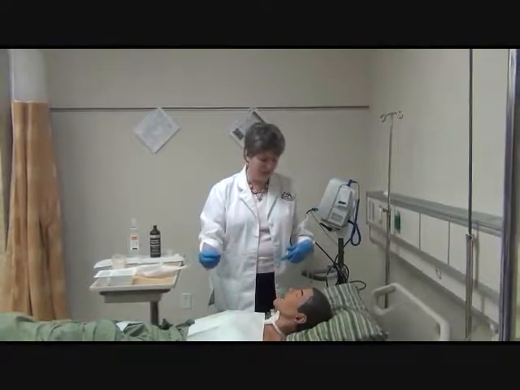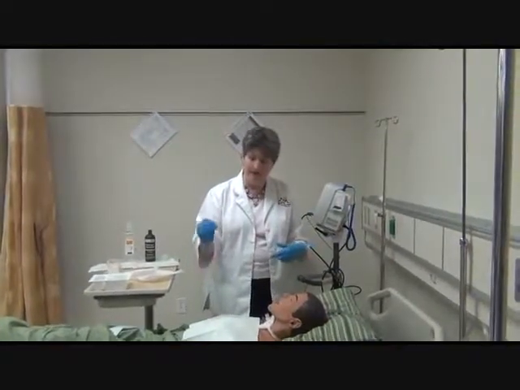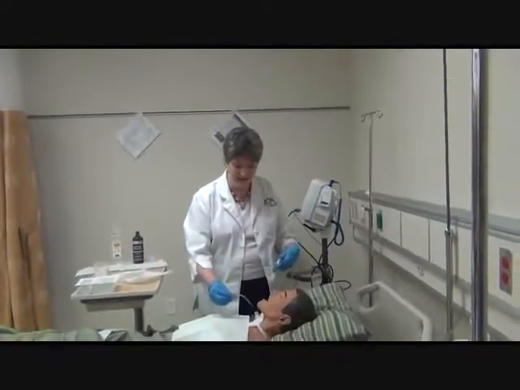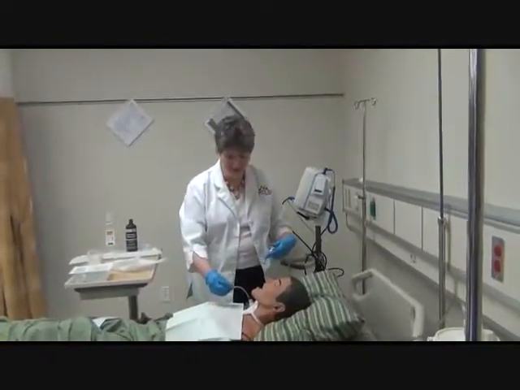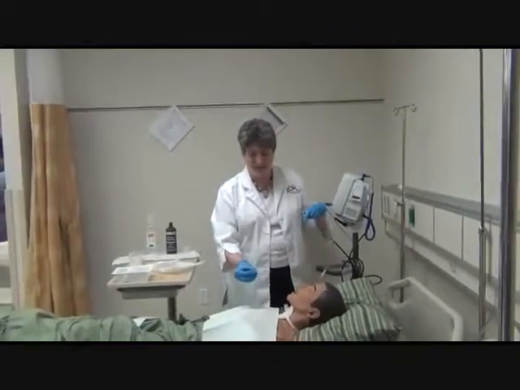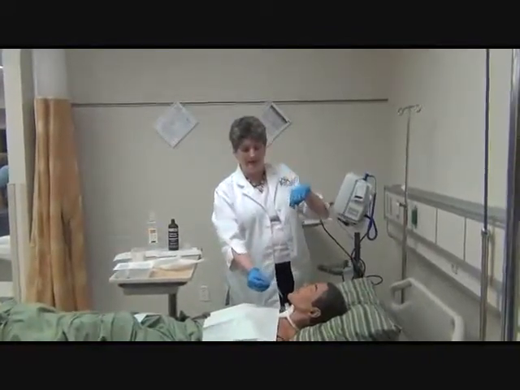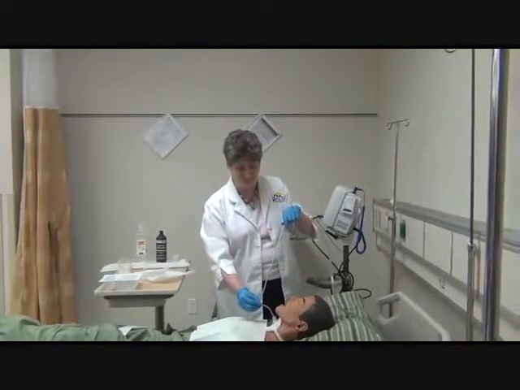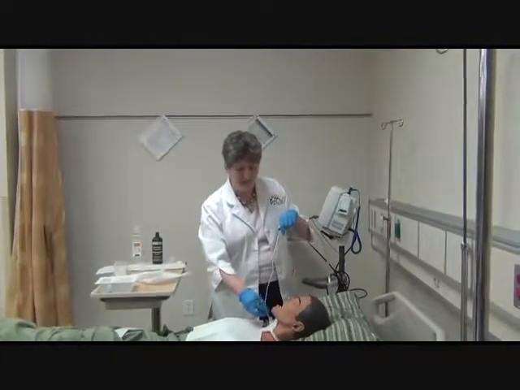So we're going to get ready to go down, and I've kind of marked the length I think that it needs to be. I've pulled off the little mask, and the easiest way to do this is to stretch out your catheter. So I'm going to go in.